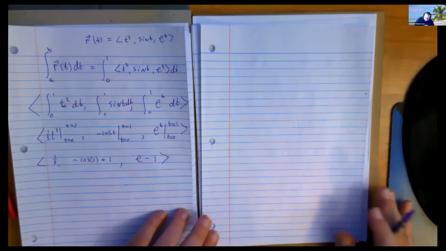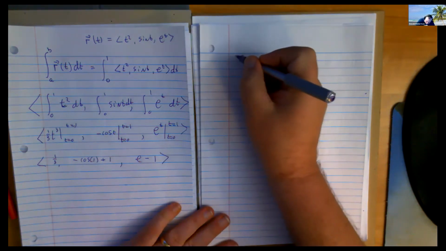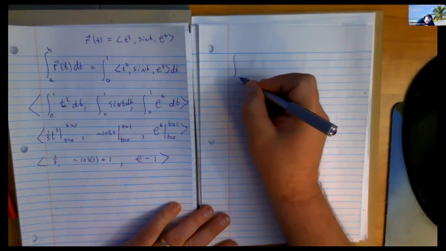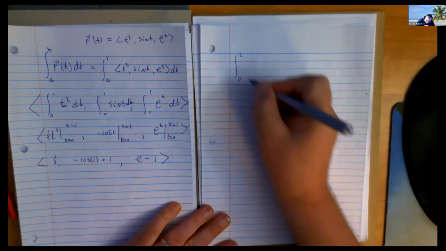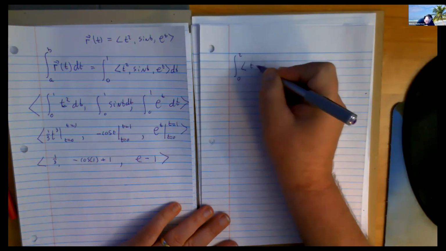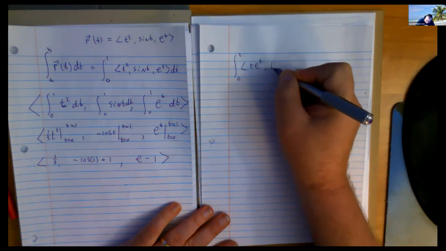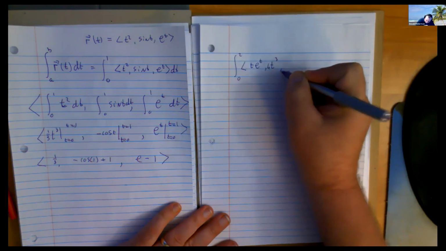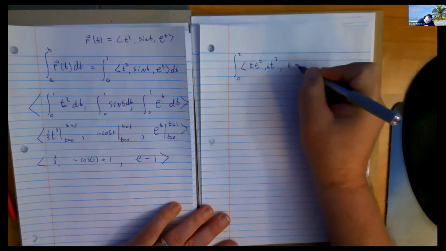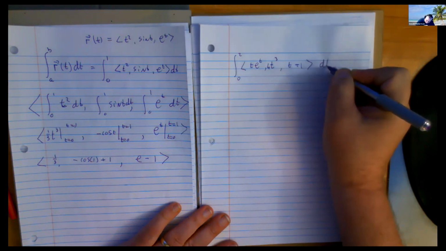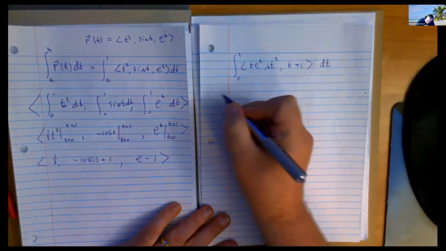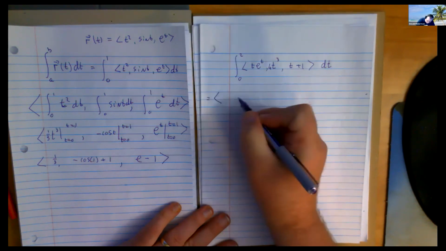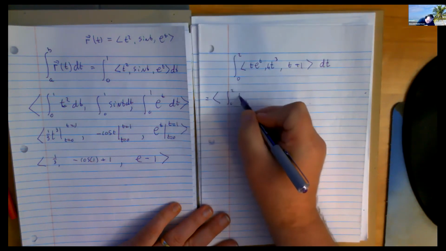I'll do another one just basic like this, and then we'll look at some working backwards kind of thing. Right, suppose I'm being asked to find the integral from 0 to 2 of t e to the t, 4t cubed, and t plus 1. So I'm going to have to find 3 separate integrals.